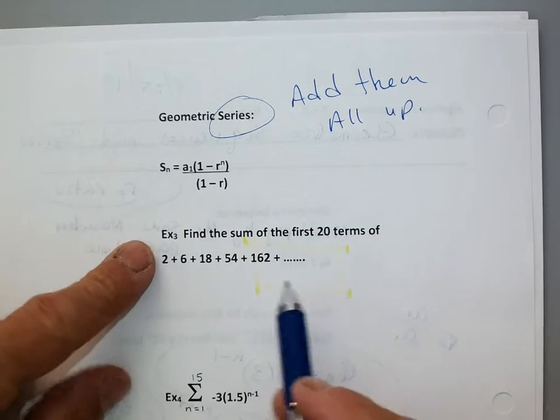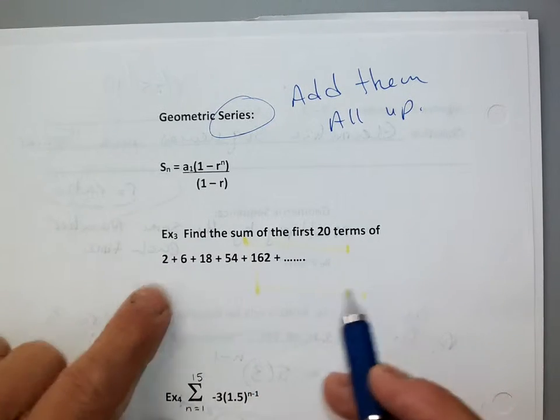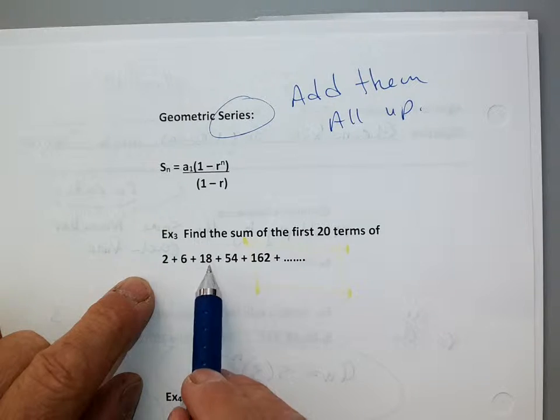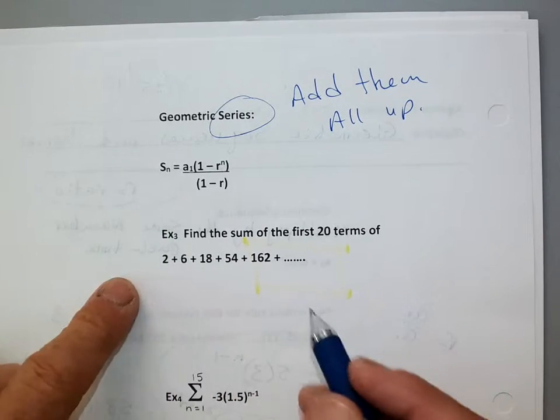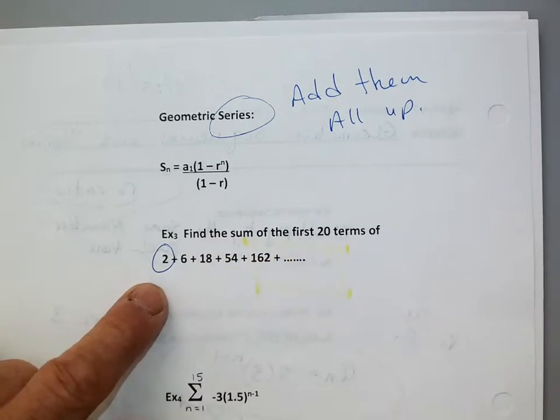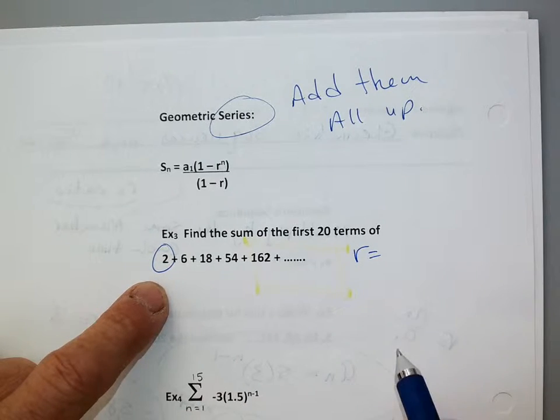So, example 3. Find the sum of the first 20 terms. So it's 2 plus 6 plus 18 plus 54. First of all, I know A1. A1 is 2, right? What is r? What's r?